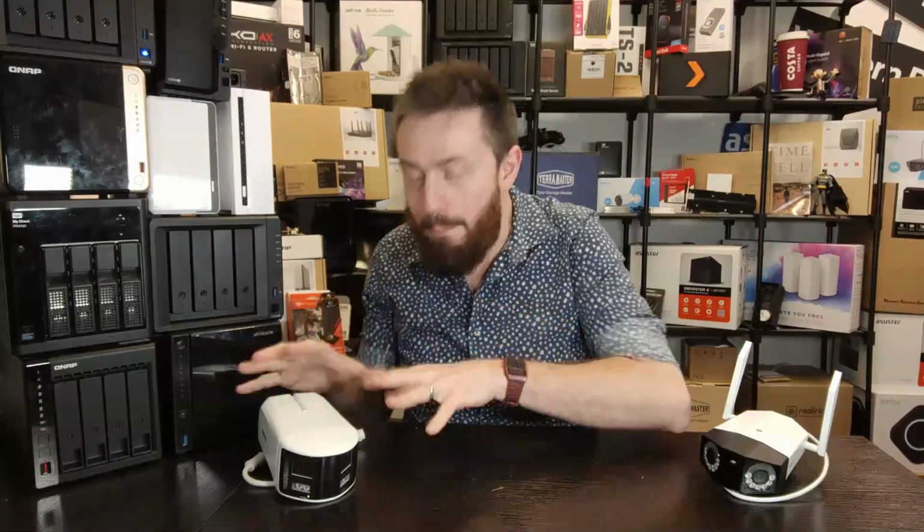In terms of the look of things, this looks probably better as a surveillance camera. This looks a little bit out there in terms of its design for some users. Now, in terms of picture quality, the Annke is rated at 6 megapixel, and that's a 3632 by 1632 resolution, max settings, 20 frames per second.